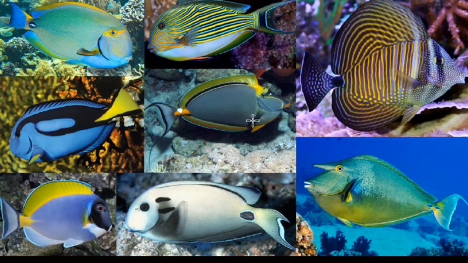Here we've got our orange spine surgeonfish. Okay, here is our palette surgeonfish. You guys might recognize this as Dory from Finding Nemo, okay? Yes, this one is our palette surgeonfish. We've then got our powder blue surgeonfish over here, the lieutenant surgeonfish here, and our blue spine unicorn fish.